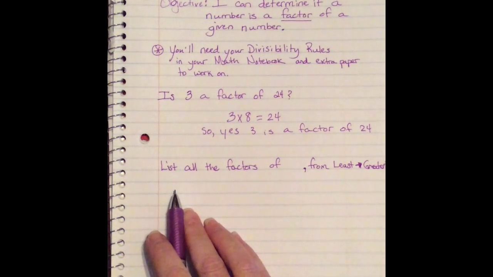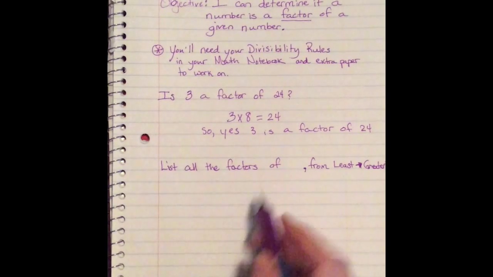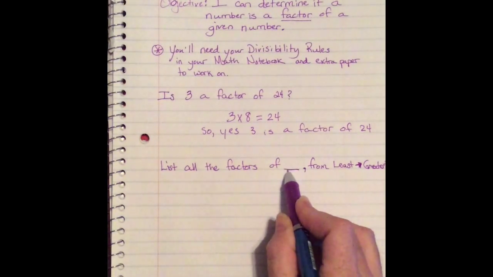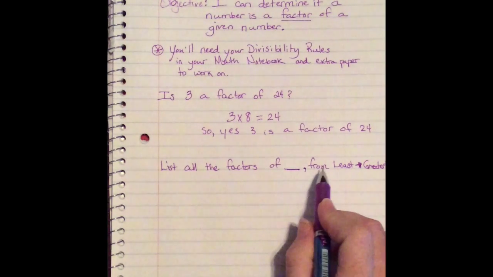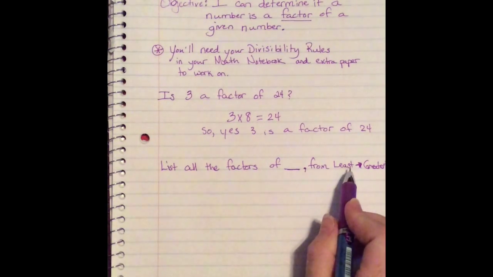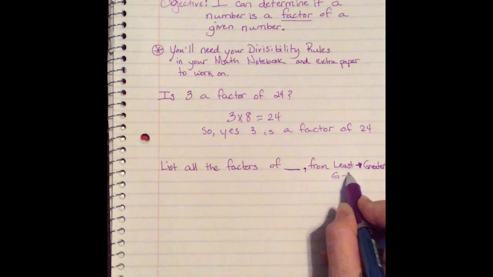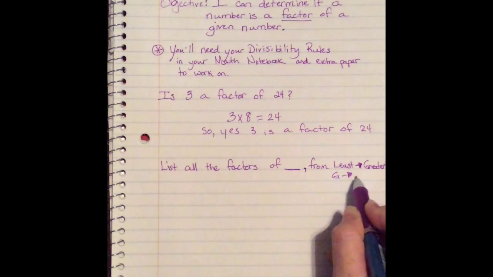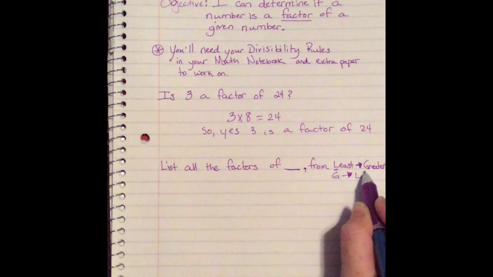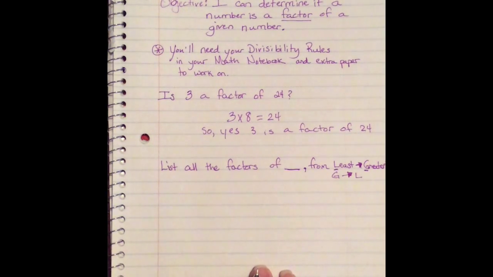Now, the other type of question you're going to come in contact with is listing all the factors of a certain number, whatever the given number is, and they usually want it from either least to greatest or greatest to least. I'll just put G to L. Okay, you'll know that L to G is least to greatest and G to L is greatest to least, which would be, in your thinking, counting down or counting backwards.